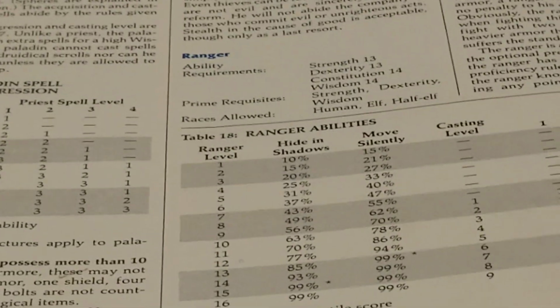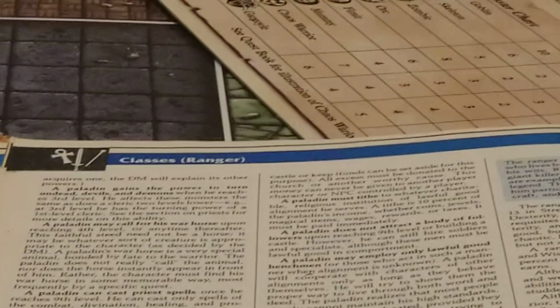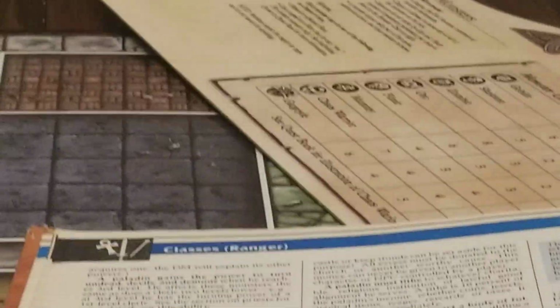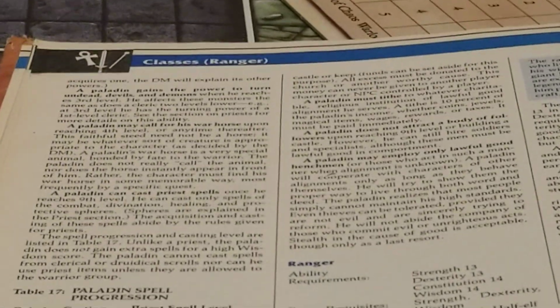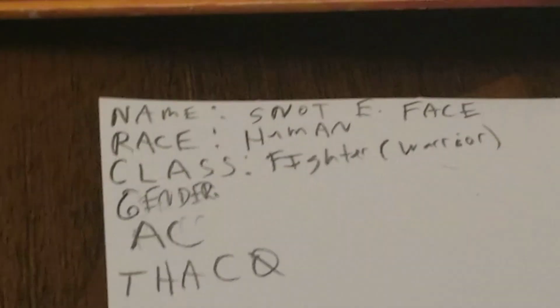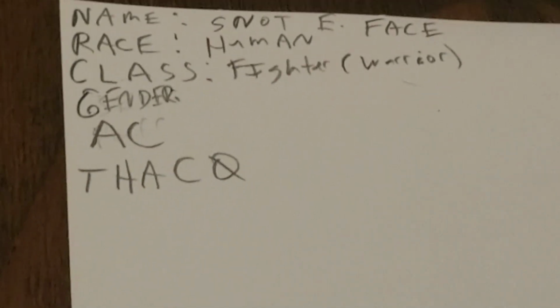Righto. Now, these are given to you on charts, yes? We all know how to read a chart. So if you have the books, you can figure this out, but if you want a special tutorial about that, we can get a little deeper into the weeds. Oh, I like to get into the weeds, don't I? Anyway, THAC0.